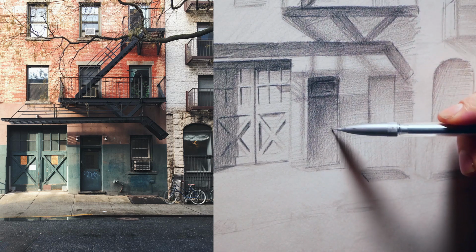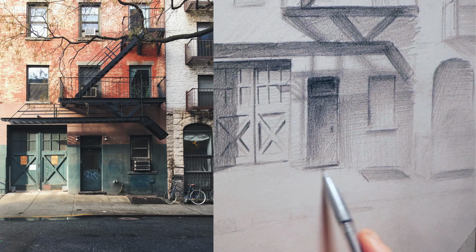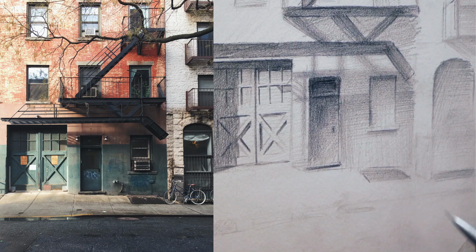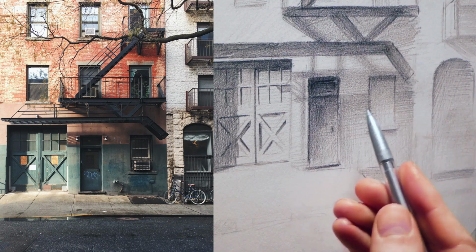Generally this doorway is very much in the dark, so we can make the stuff going on in that doorway a little bit softer. It's quite a nice little touch. Things that are really hidden in doorways can be a bit more soft and obscured.